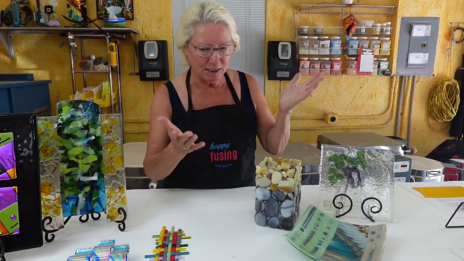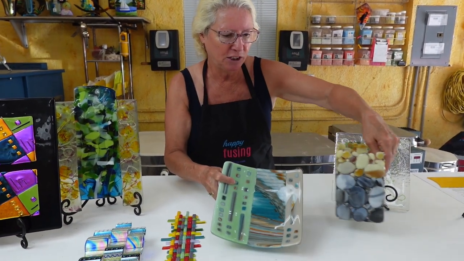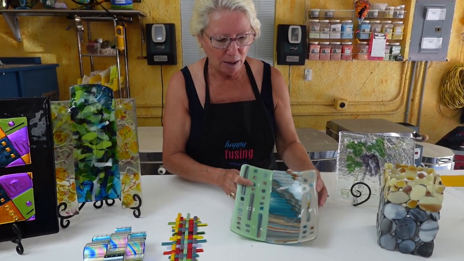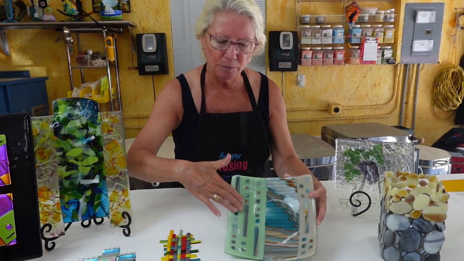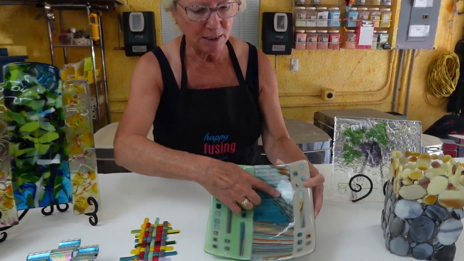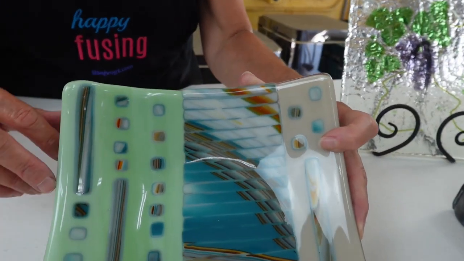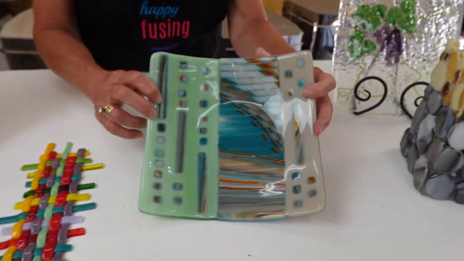All right, so we talked about all these with physical texture. Let's talk about visual texture. This is a project that we recently posted on YouTube, how to feather Fuser's Reserve glass right here. Now this project is completely smooth. There's no physical texture here. But because of the way this glass is laid out and because the nature of the look of that glass, it has visual texture to it, which makes the piece more interesting.